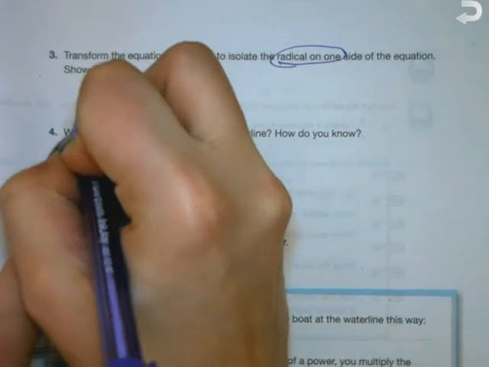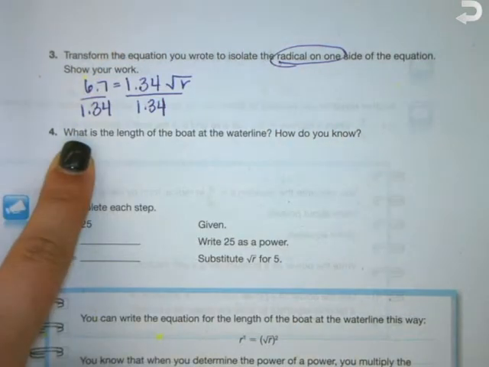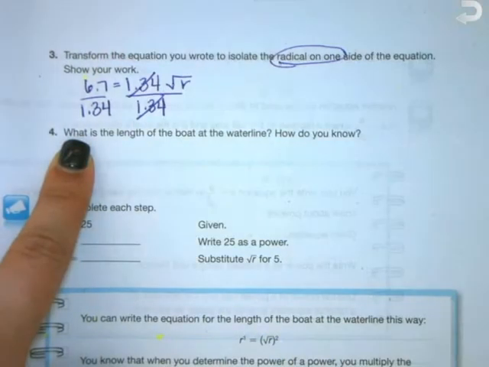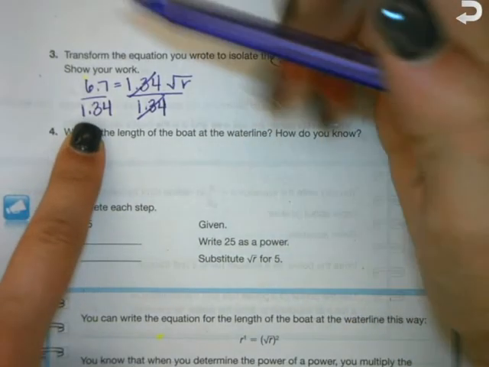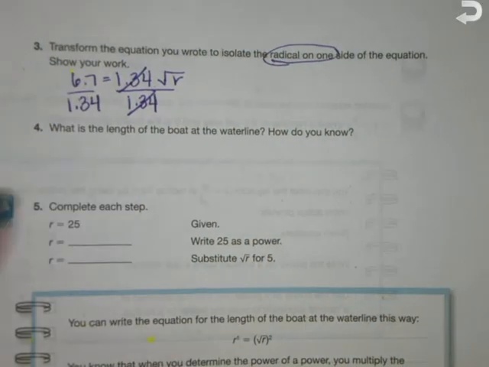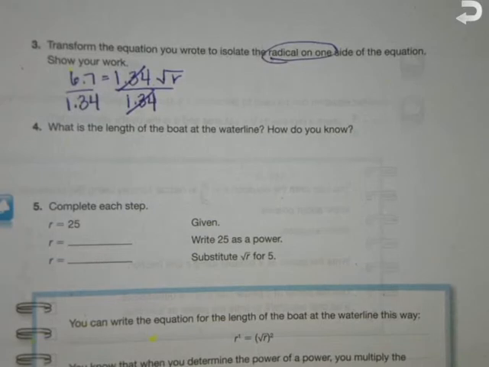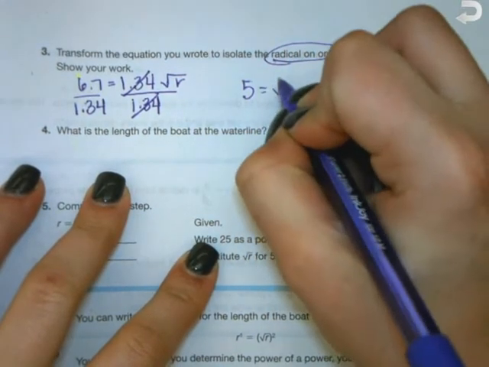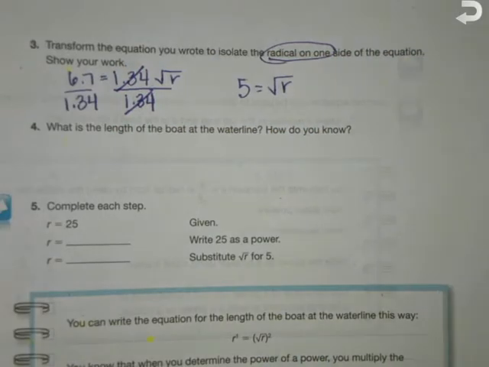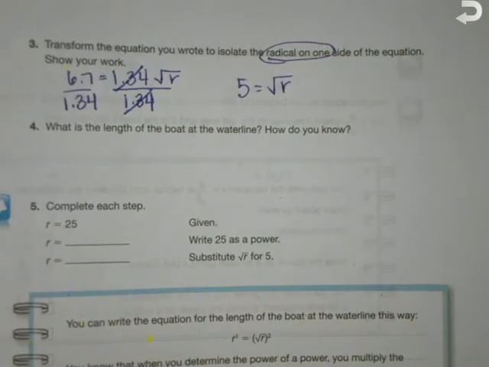So if I have 6.7 equals 1.34 times the square root of r, how would I get that square root of r by itself? Divide by 1.34. So divide both sides by 1.34. Because these guys reduce. 6.7 divided by 1.34. Who has that? 5. So this is going to be 5 equals the square root of r. That's all they wanted us to do.